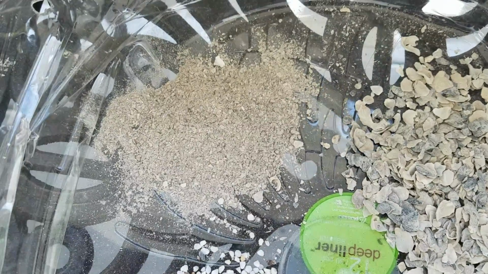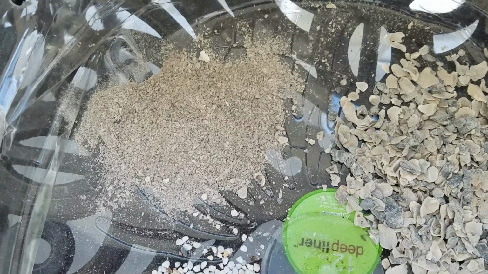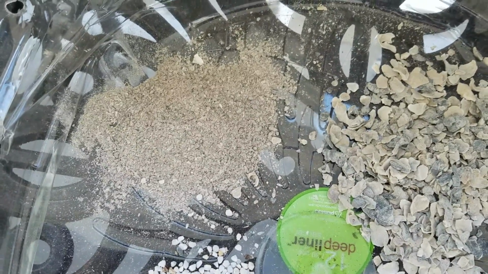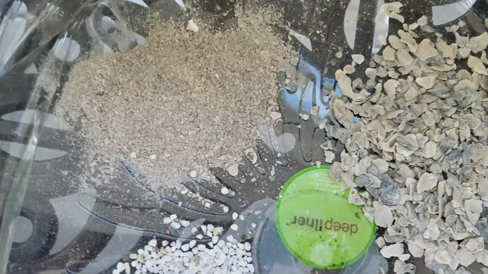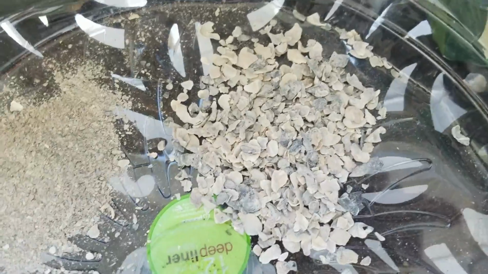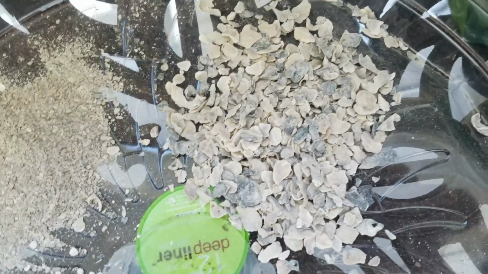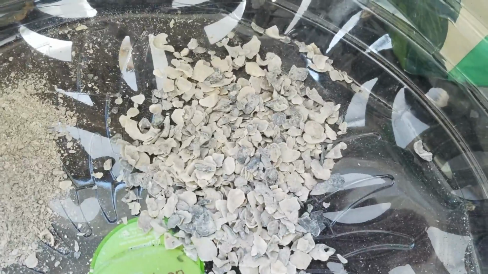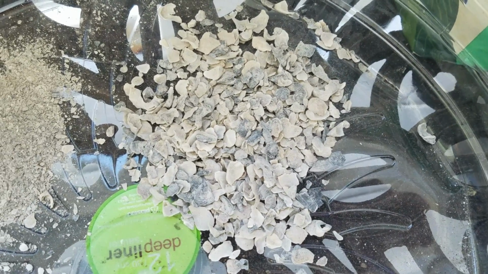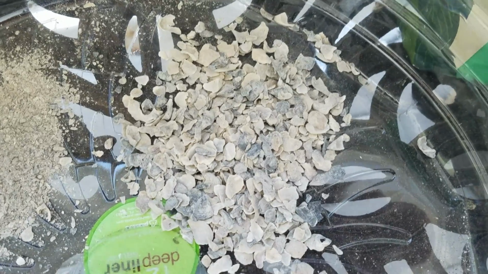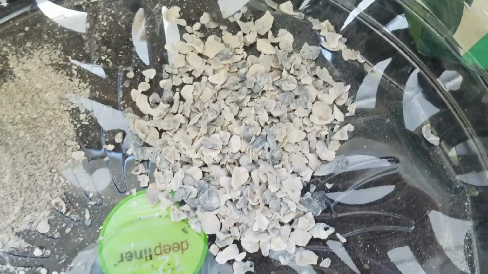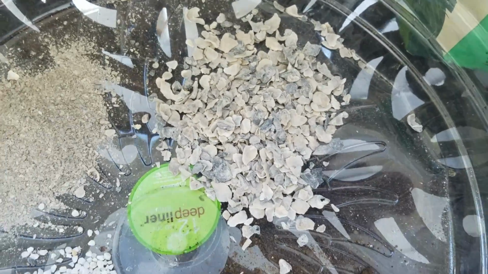So I add the oyster shell flour because that is almost immediately available to the plant and will supply the plant with the calcium it needs for a couple months. And I add these because these take much longer to break down and supply a much longer, slower, steady source of calcium to the plant. And that will last the plant years if you have enough of it in the soil, because it really does take that long for them to break down.